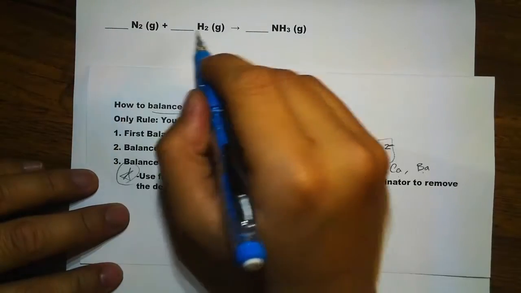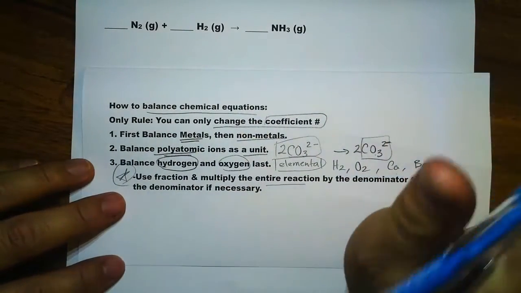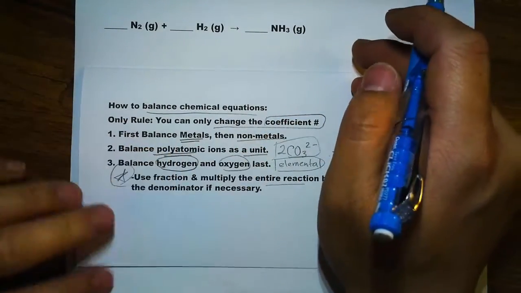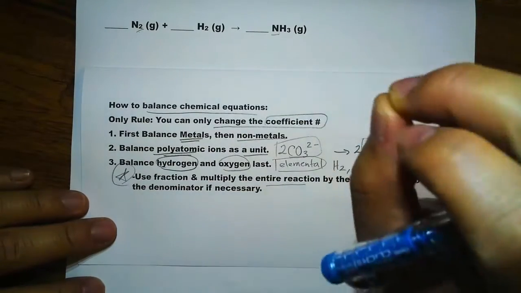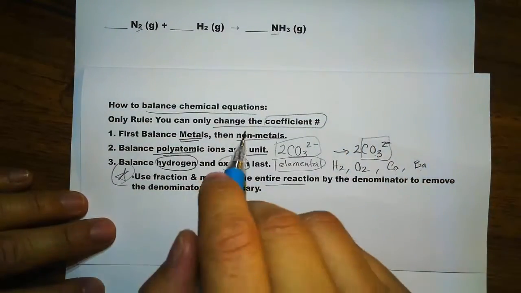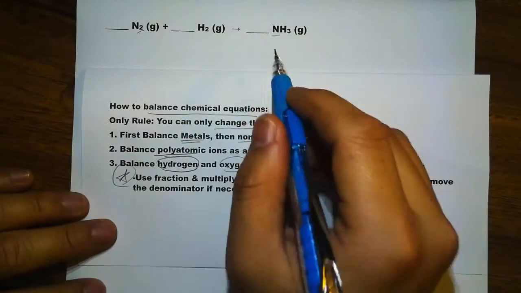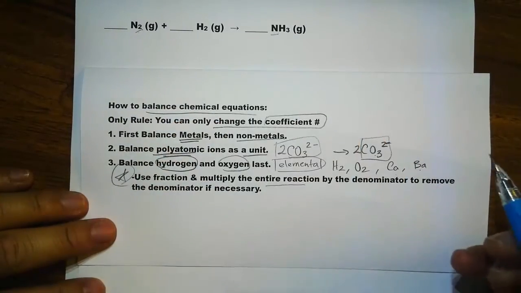We have N2 and H2 and that produces NH3. Again, balance the metal first. We don't have any metal, so the next thing is to balance the non-metal. So again, the only thing that you can do is change the coefficient. And let's go back and apply our little hints right here. Since we don't have any metal, we can start with our non-metal. And of course we save the hydrogen last, okay?